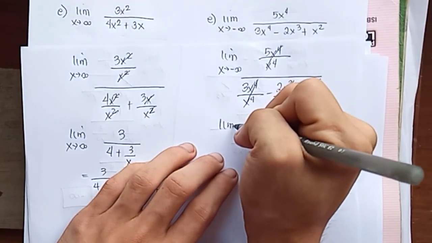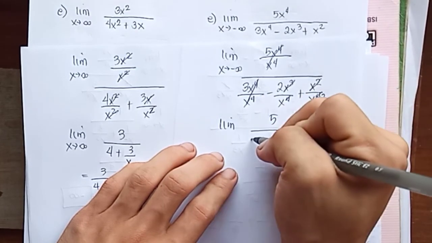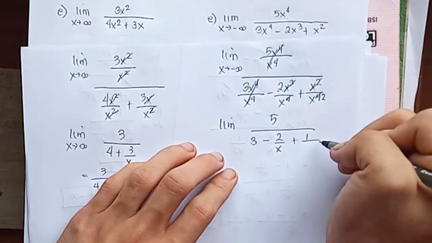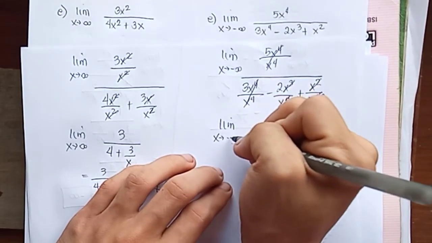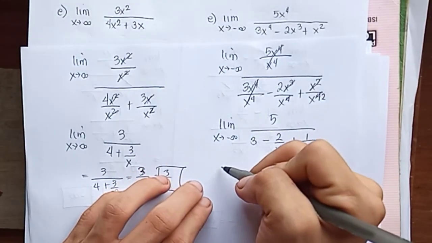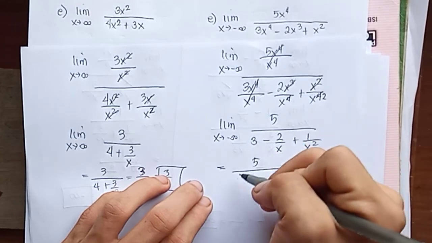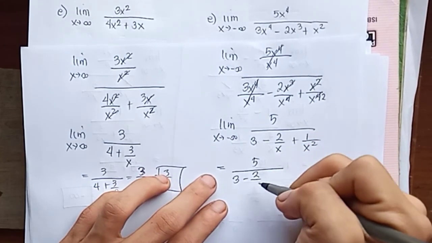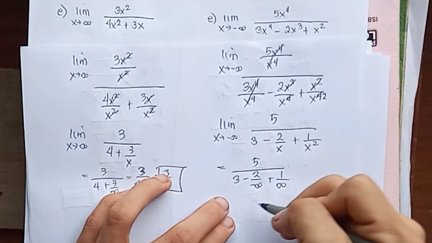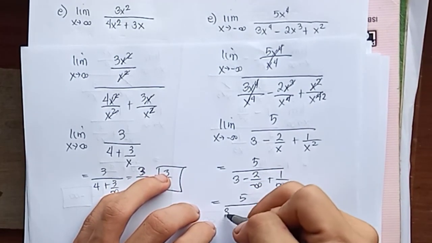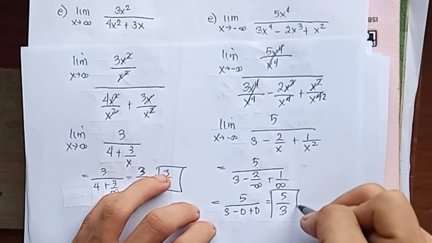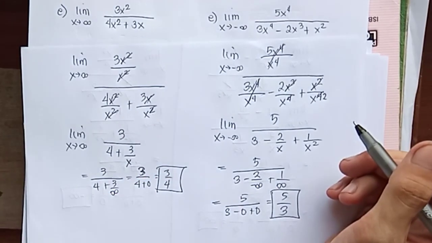So, I have the limit of 5 over 3 minus 2 over x plus 1 over x squared, as x approaches negative infinity. So, substituting infinity for all x, I have 5 over 3 minus 2 over negative infinity plus 1 over infinity. So, I have 5 over 3 minus 0 plus 0, which is equal to 5 over 3. So, that is the limit.